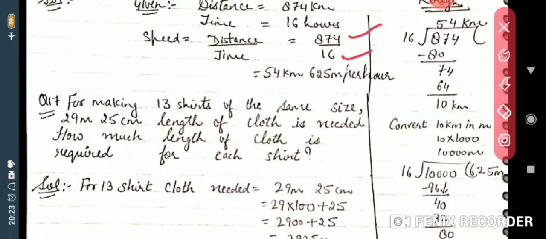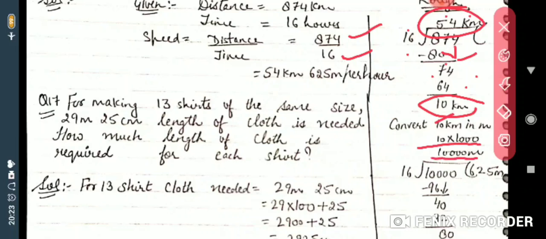16 fives are 80. You will subtract 80 from 87, you will get 7. Then 4 is carried downward. Then 74, 16 fours are 64. So this is also kilometer and this is also kilometer, yes or no? Now you can't write it like this. You can write in kilometer and meter. So we will convert this kilometer into meter. 1 kilometer equals 1000 meter. So we will multiply 10 by 1000 and we will get 10,000 meter.